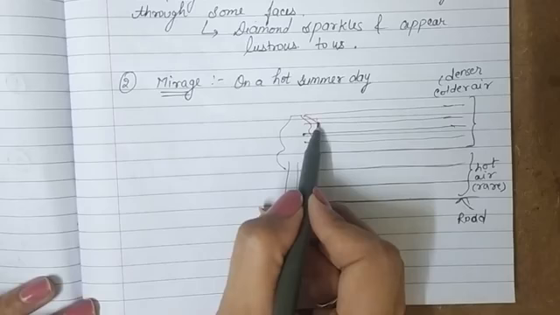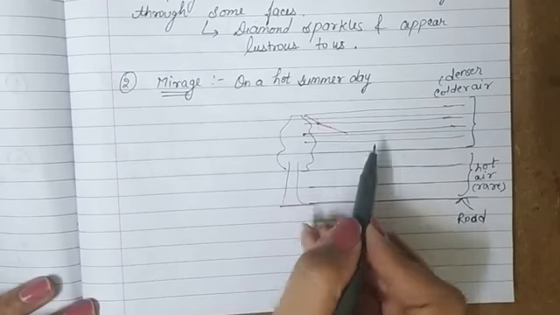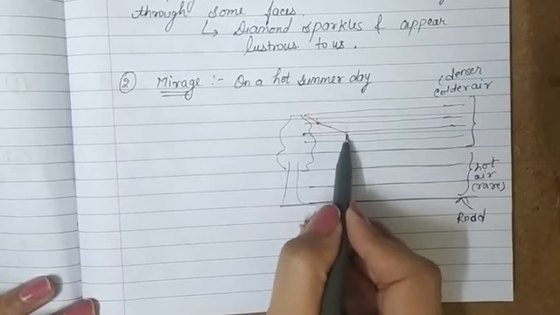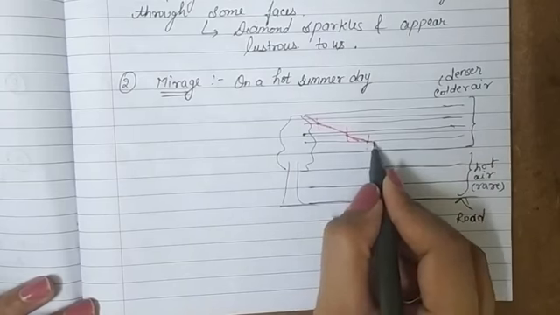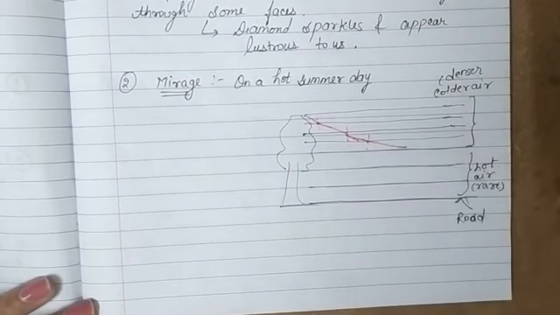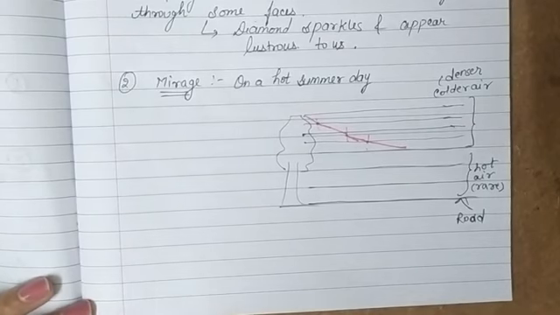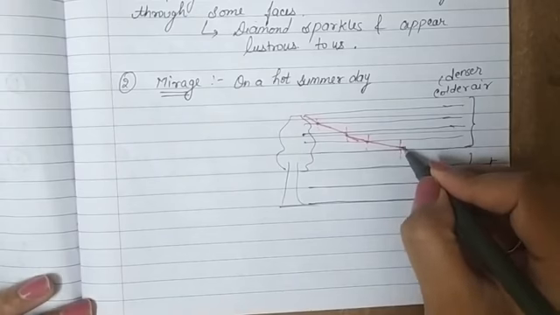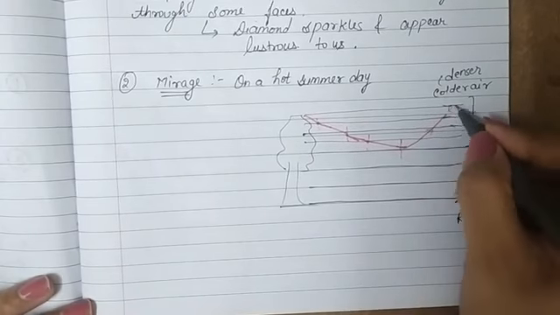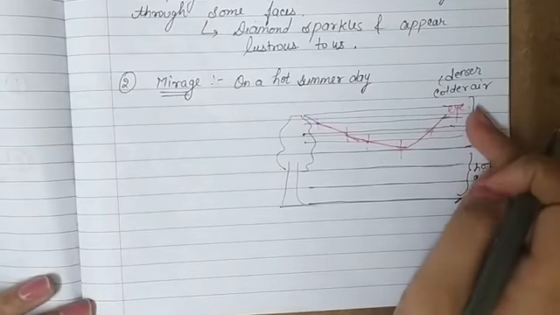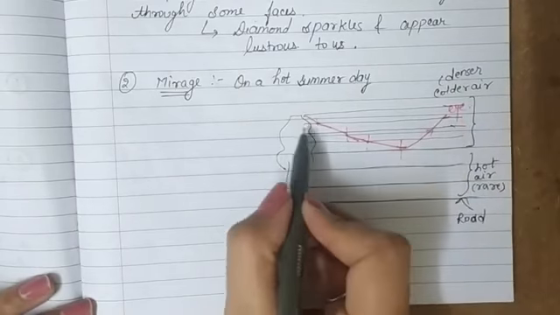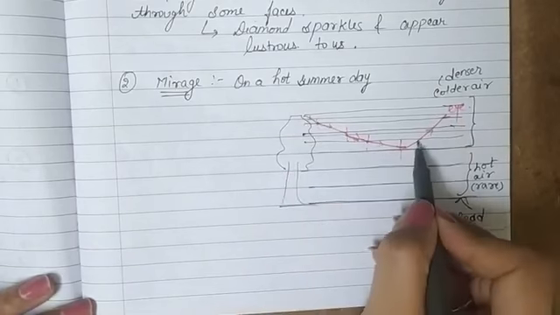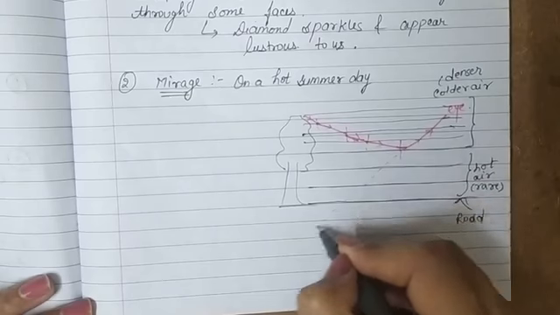So they bend away from the normal at every layer, and there is a stage where the angle of incidence becomes greater than the critical angle, and these rays get reflected to the person who is observing that object. So the person is observing this object, but the light rays are coming like this, so they appear to come from this point.